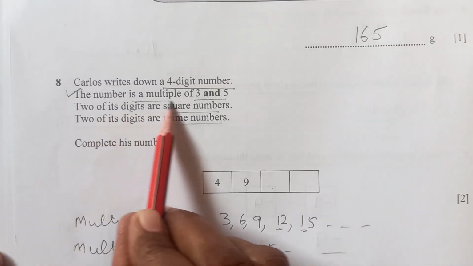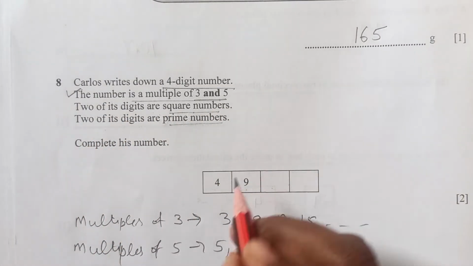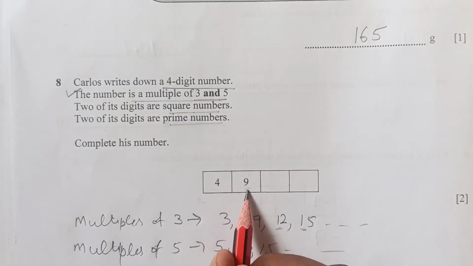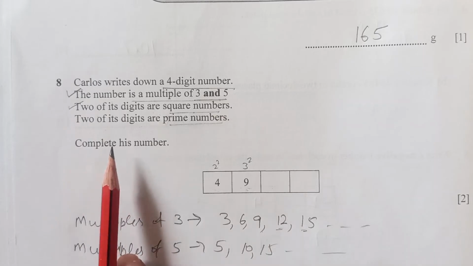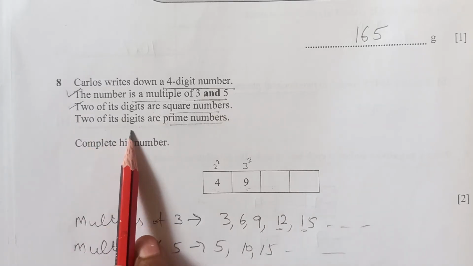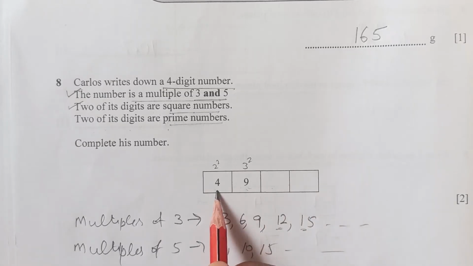Then 2 of its digits are square numbers. Both of them are square numbers. Here you see this is 2 squared, this is 3 squared, so that is already satisfied. 2 of its digits are prime numbers, so that means these are not prime.